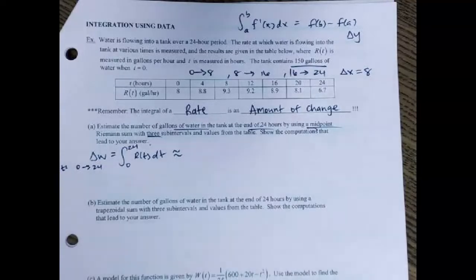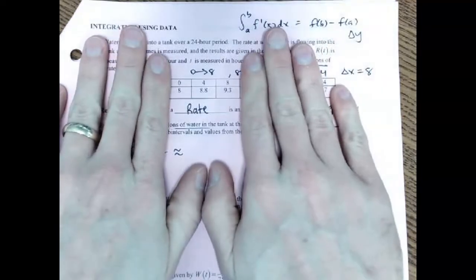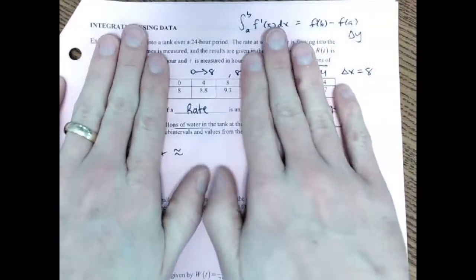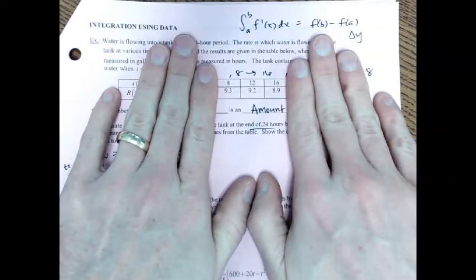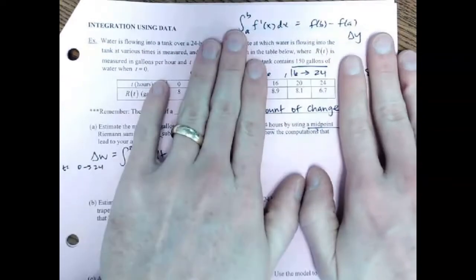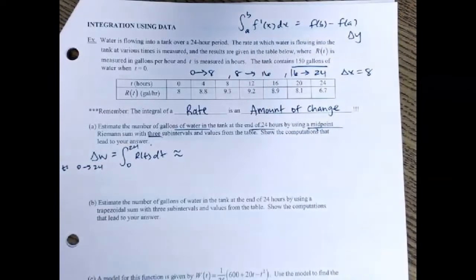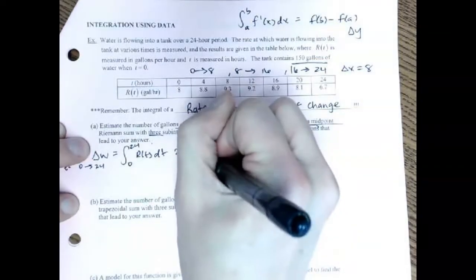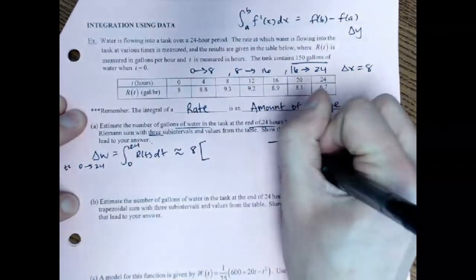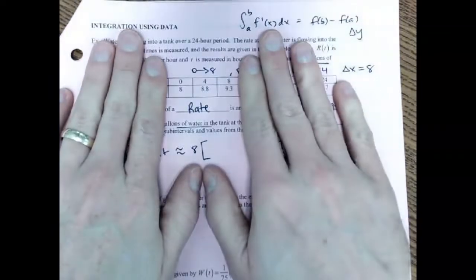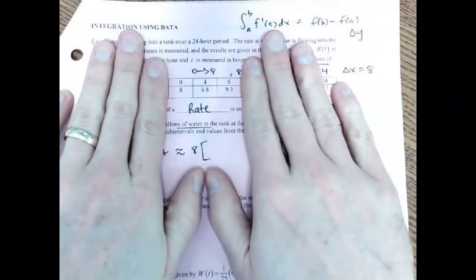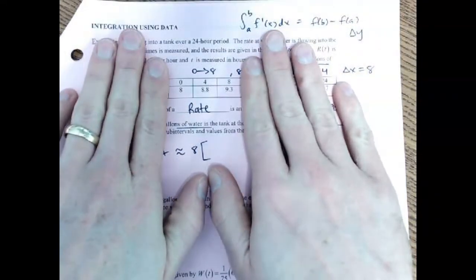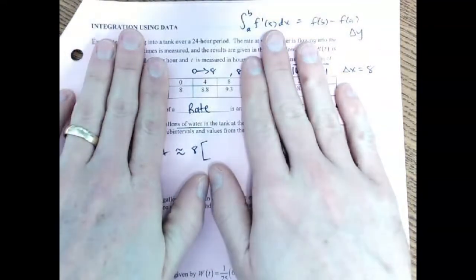So here we go. The first interval will be 0 to 8. The second interval, 8 to 16. Third interval, 16 to 24, right? And you can see how each one of those is going to have a width of 8, so I'm going to have that universal width factored out. And then look, if you were doing a left Riemann sum, you would use the 8. If you were doing a right Riemann sum, you would use the 9.3 for the height.